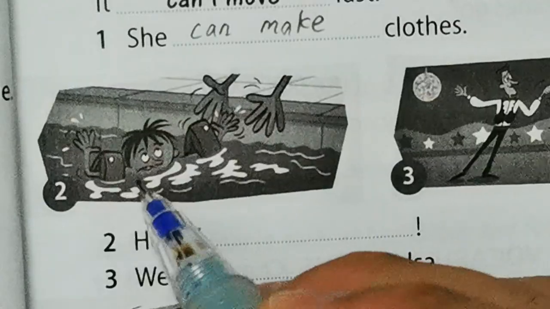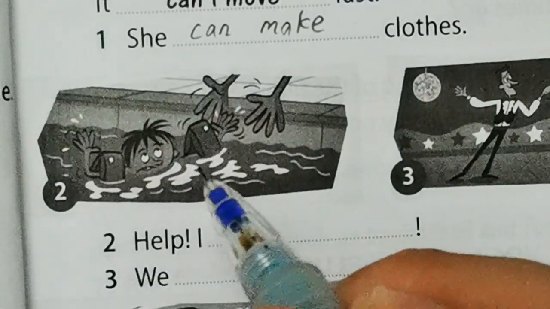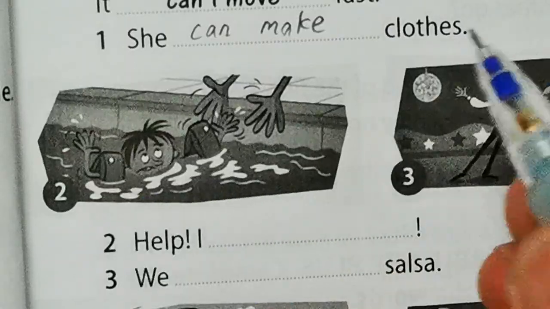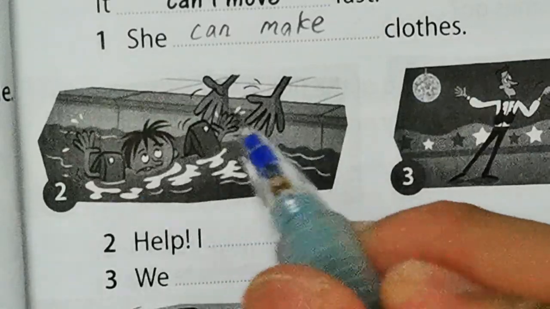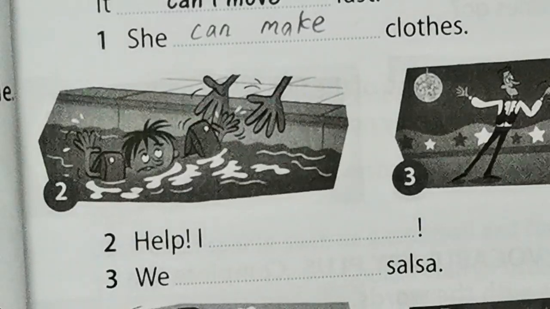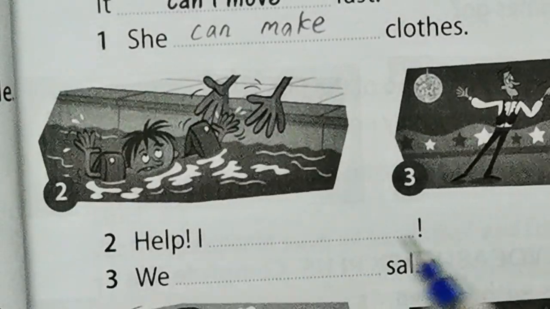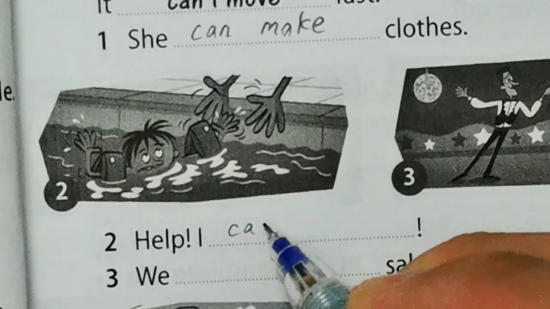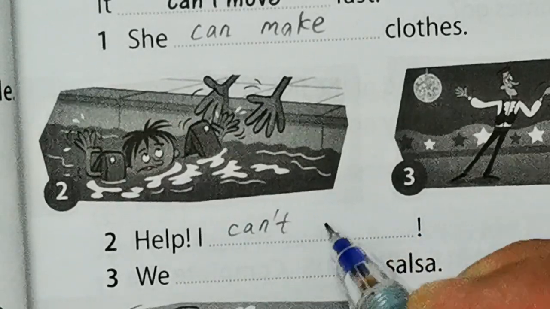If you look here, we have these kids wearing arm floaties. He needs help. So for number 2, obviously I can't swim. So we have this can't swim.